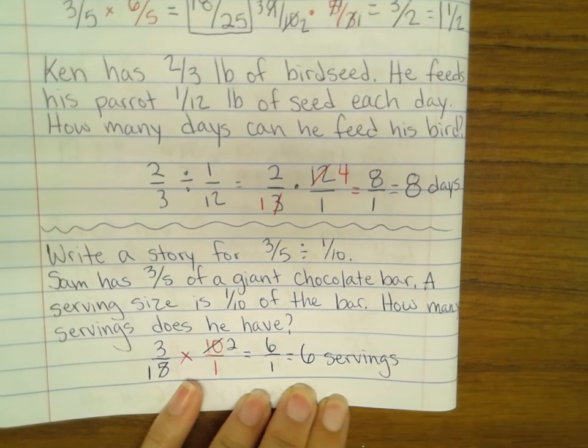All right, now you know how to divide fractions.